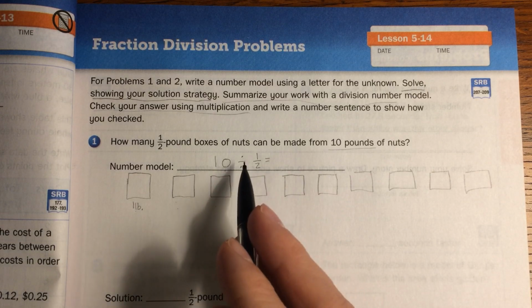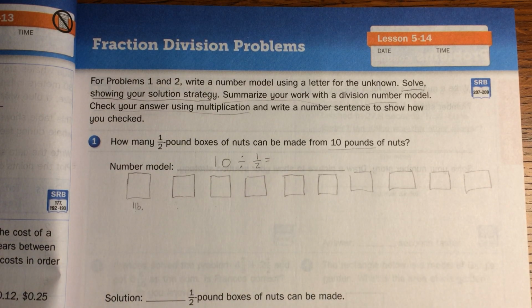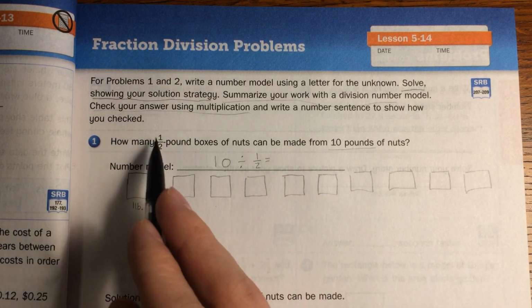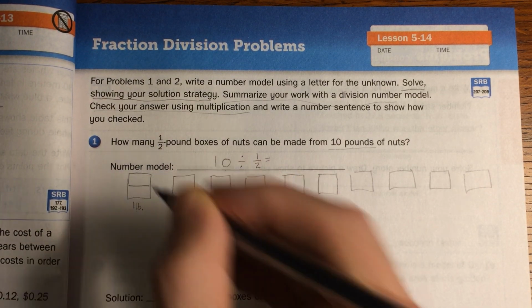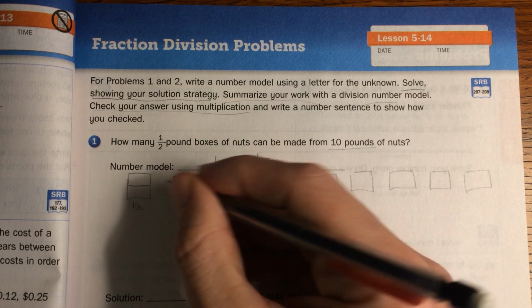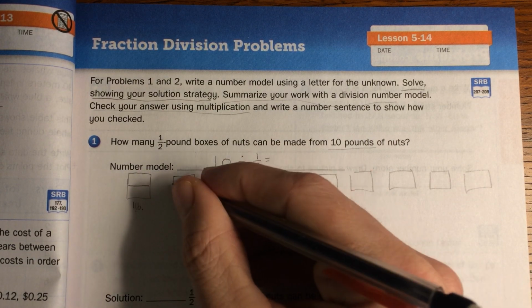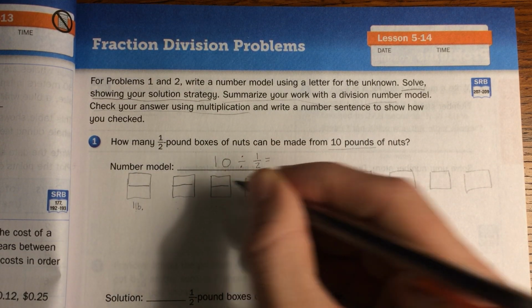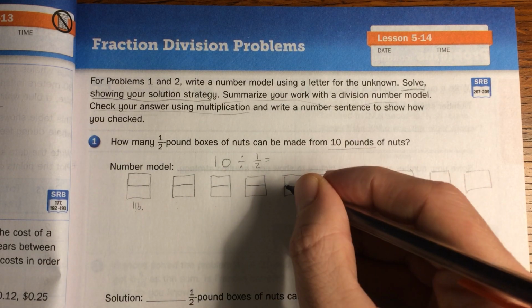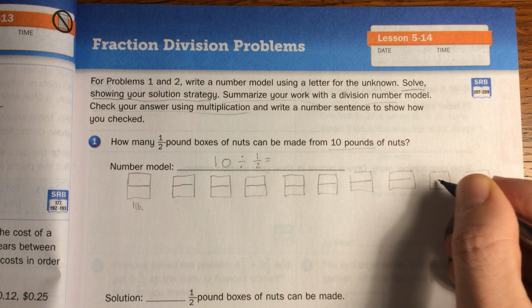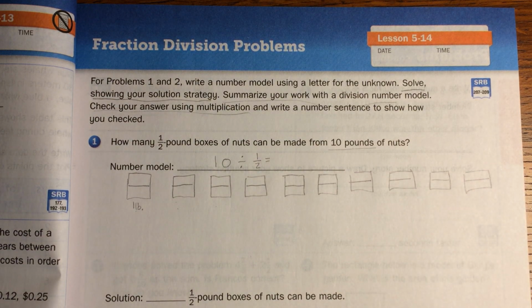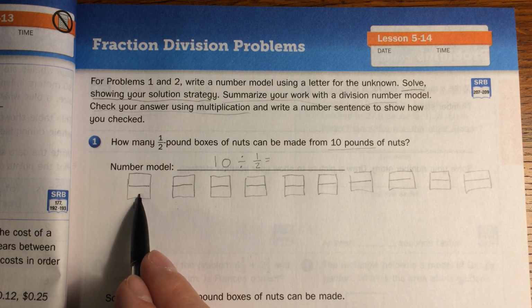What we need to do is split these pounds in half, 2 pieces. So you can go ahead right now and just go right on through. Split into 2. You can split horizontally or vertically. Split the 2, split into 2, split into 2, split into 2. You've now taken these 10 pounds and you have divided them literally in half.